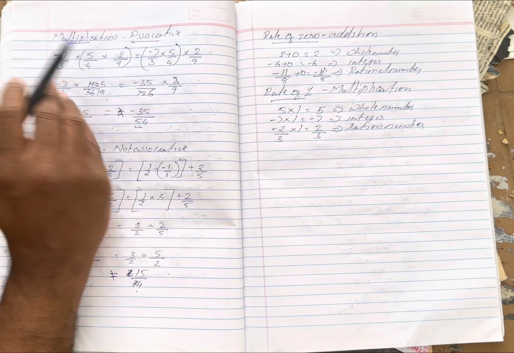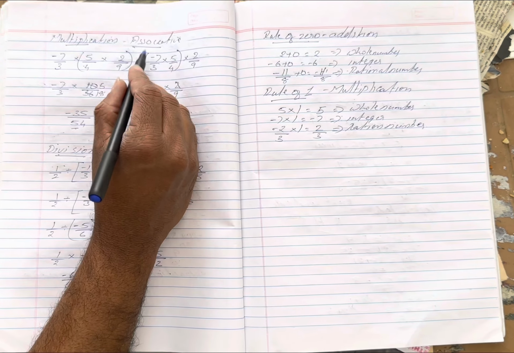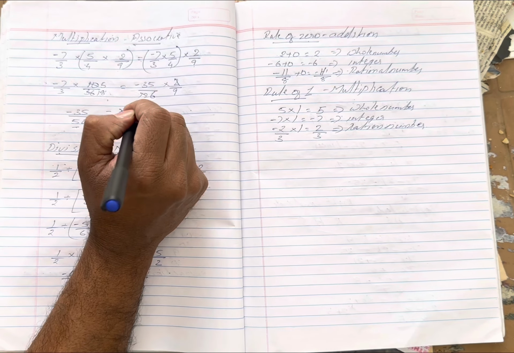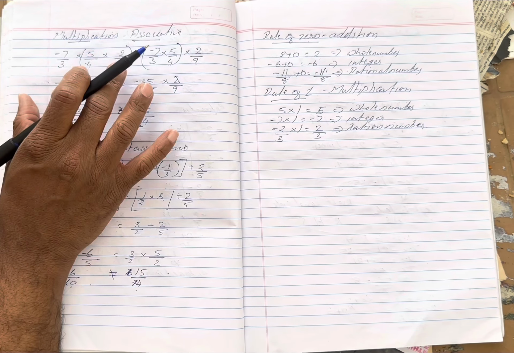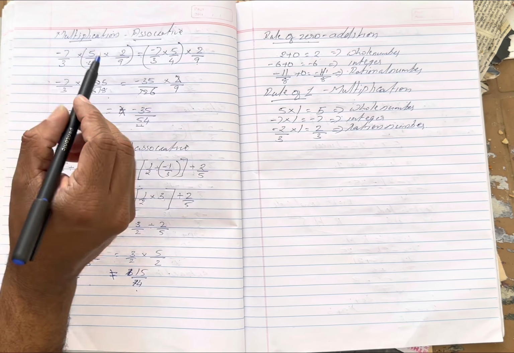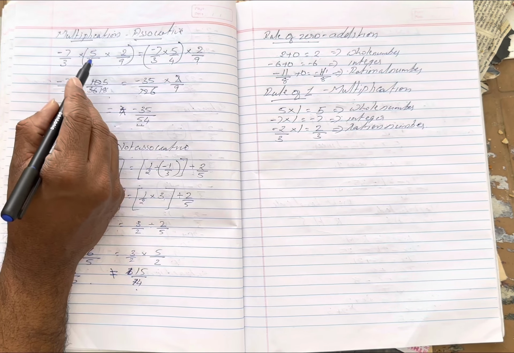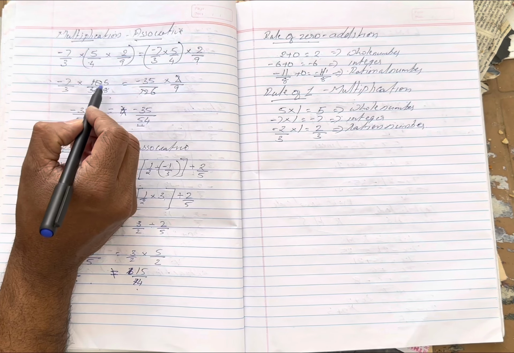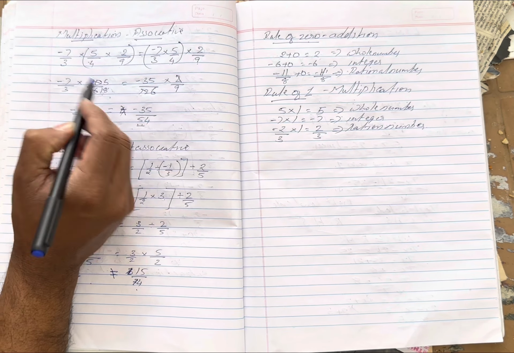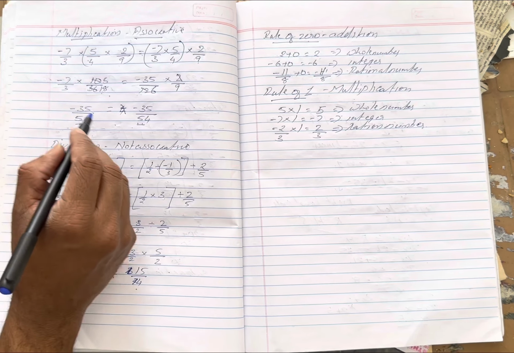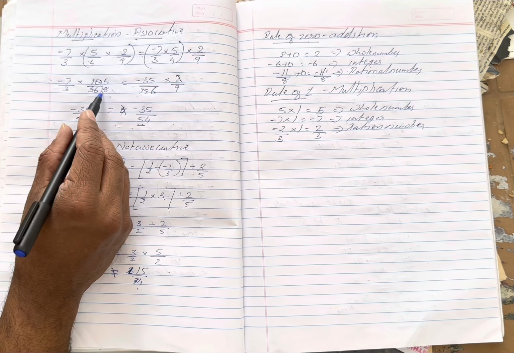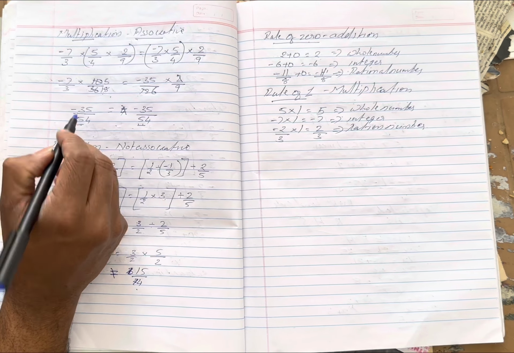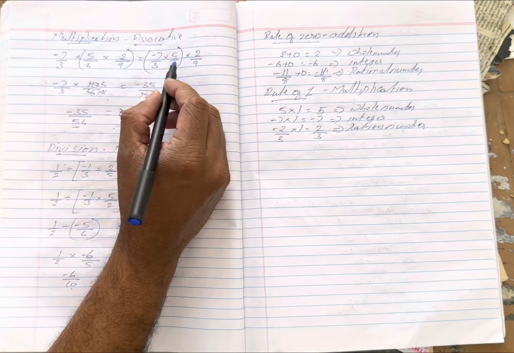Take this example. Minus 7 by 3 into 5 by 4 into 2 by 9 should be equal to minus 7 by 3 into 5 by 4 into 2 by 9. First we take the LHS part. Opening the bracket, it will give 5 by 4 into 2 by 9. It will come as 5 by 18 into minus 7 by 3. So the answer will be minus 7 into 5, that is 35, and 3 into 18, that is 54. Answer is minus 35 by 54 in the LHS.